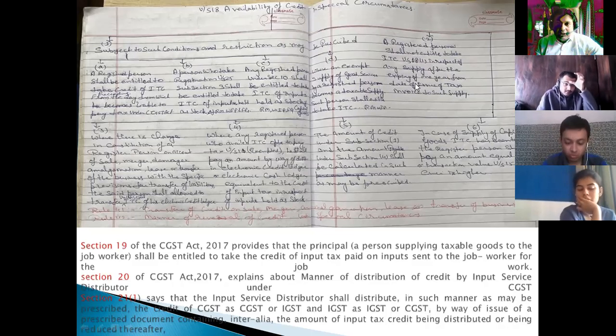Section 18 subsection 2 states that a registered person shall not be entitled to take ITC under section 18 in respect of any supply after the expiry of 1 year from the date of issue of the tax invoice of such supply. So this is the time limit for availability of credit. If you do not do it by then, it may expire and you will not get the benefit of it.